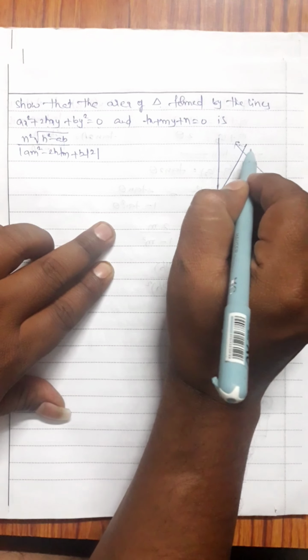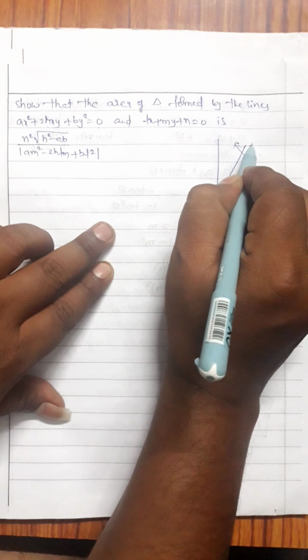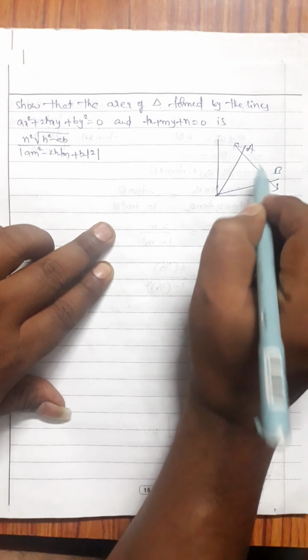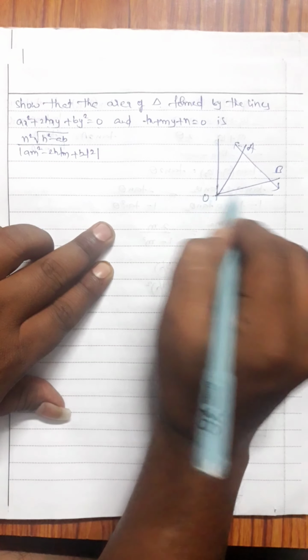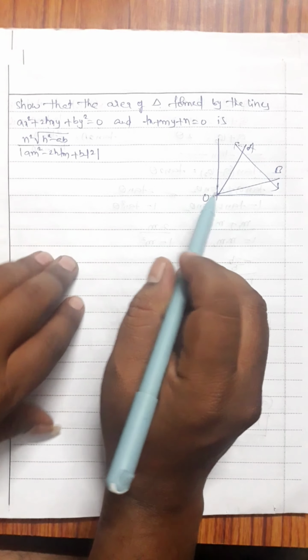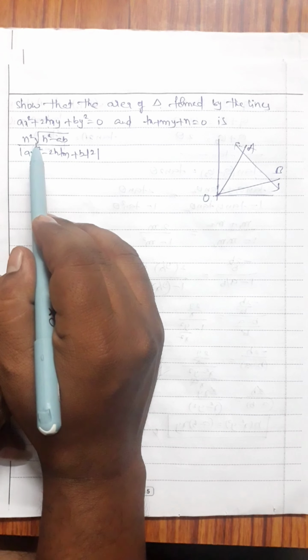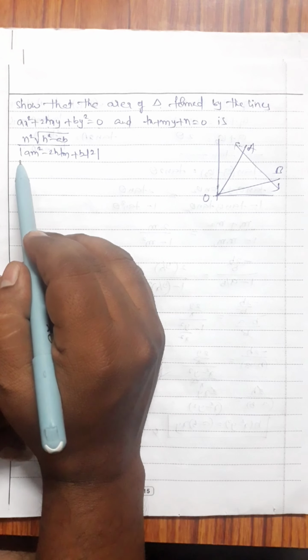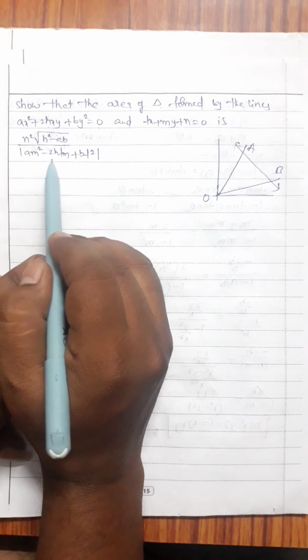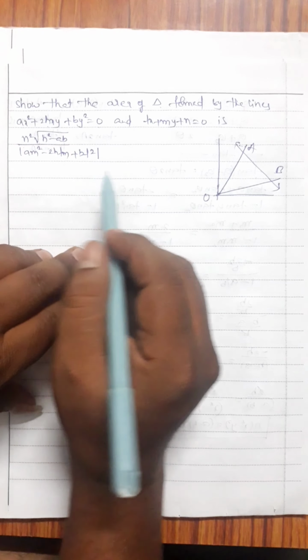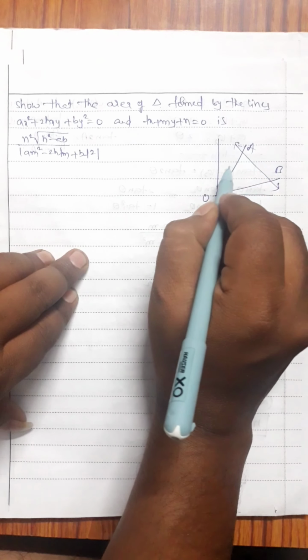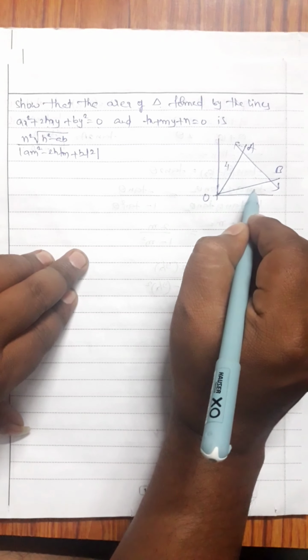and these two lines meet at the point A, this line meets at the point B, and this is the origin O. So we will show that here the triangle OAB area is n square root of h square minus ab, divided by mod of am square minus 2hlm plus bl square. So first of all, we take the equations L1, L2.